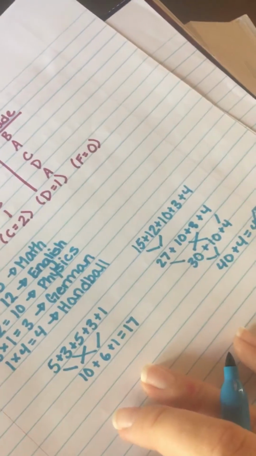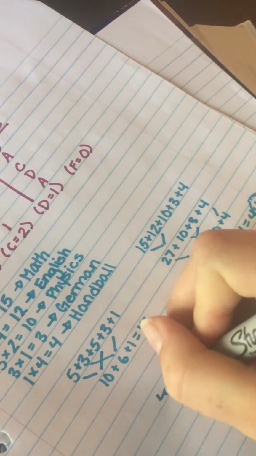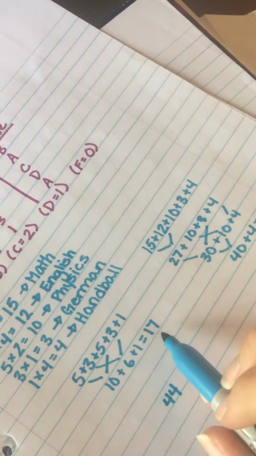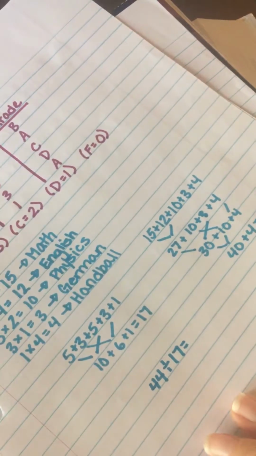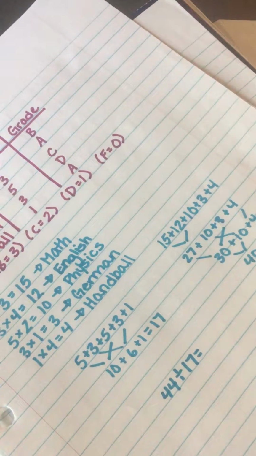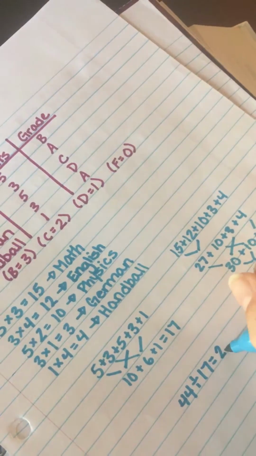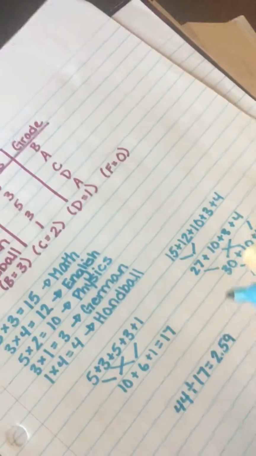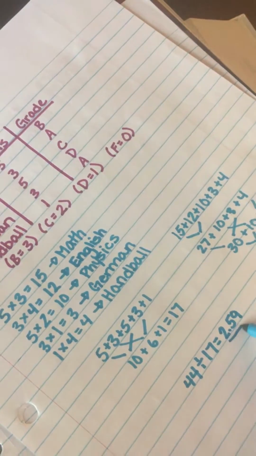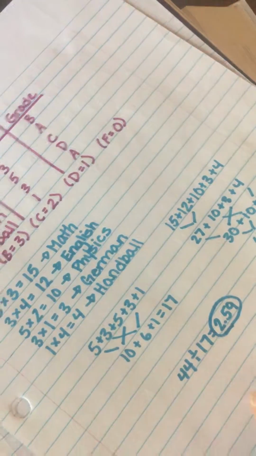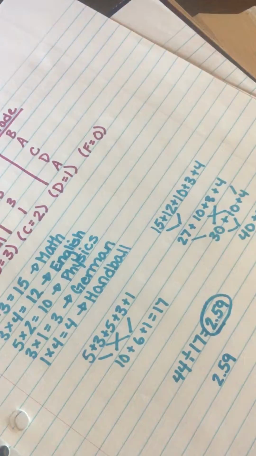So to figure out what his actual GPA is, we're going to take the total amount of GPA credits, which is 44, and we're going to divide that by 17 because that's how many credits he took over the course of the semester. So when you take 44 divided by 17, you're going to get a grand total of 2.59. That's going to be John's GPA for his quarter. So for problem number 7, we have the answer of 2.59 for his GPA.